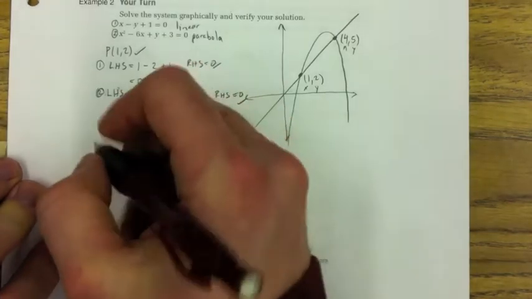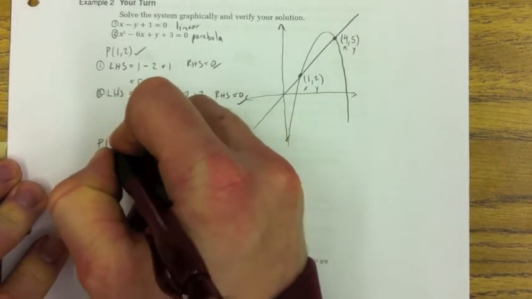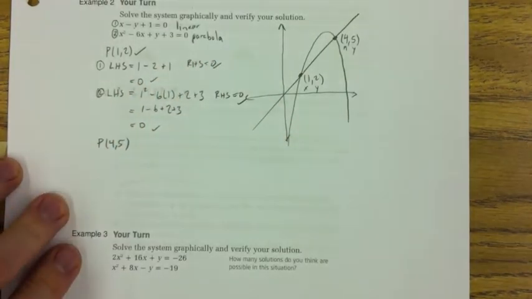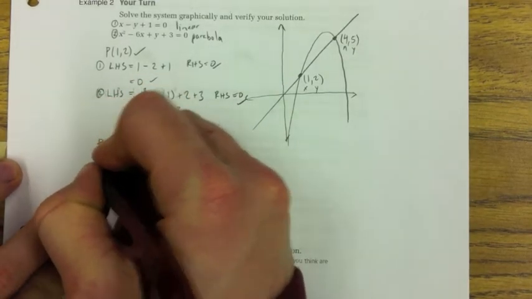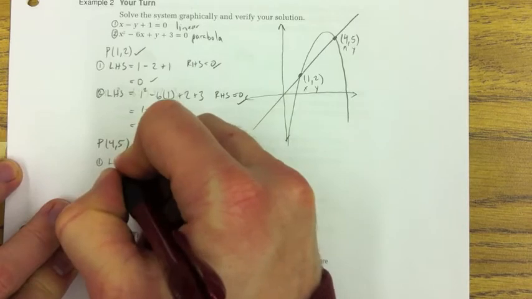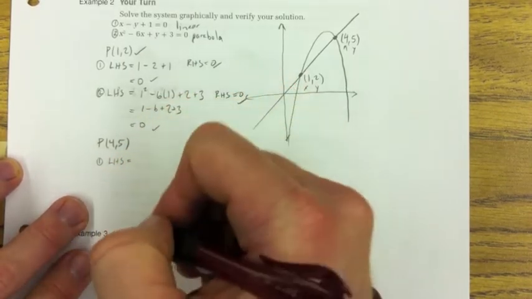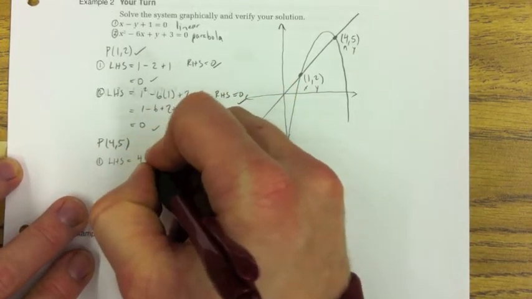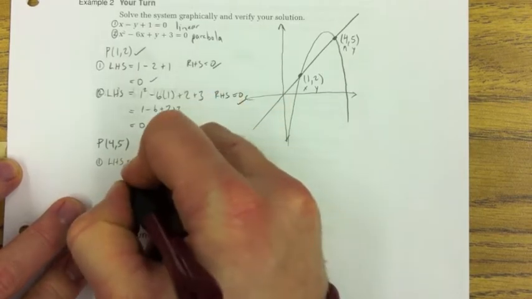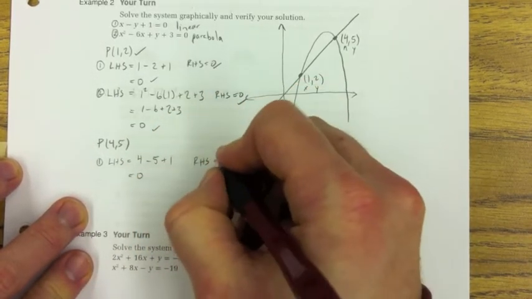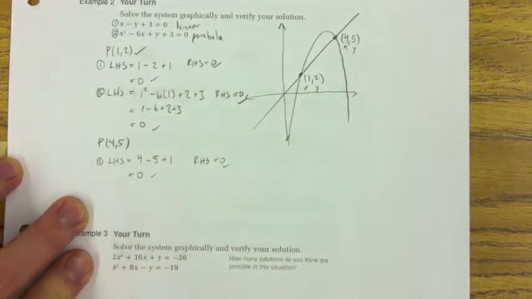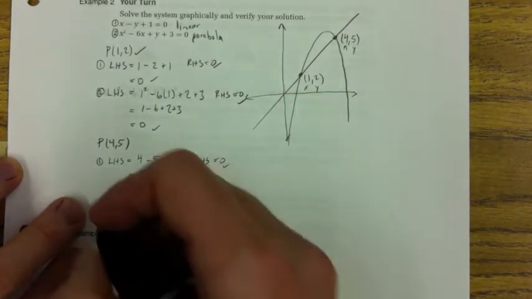Next we're going to check that the point (4, 5) is one of our solutions. So again, in equation 1, we have the left-hand side being 4 minus 5 plus 1, which is equal to 0, and the right-hand side of equation 1 is 0, so it checks out there.